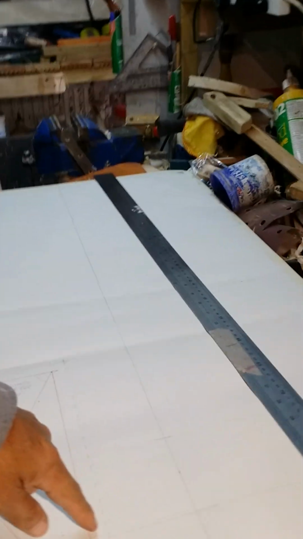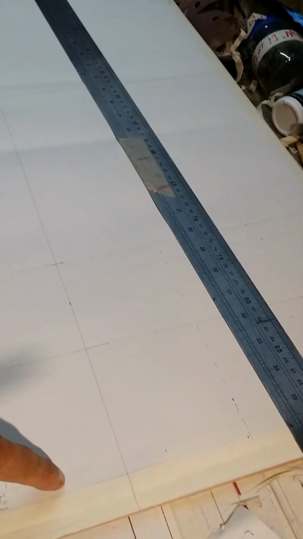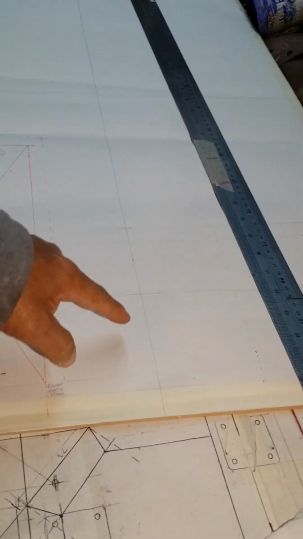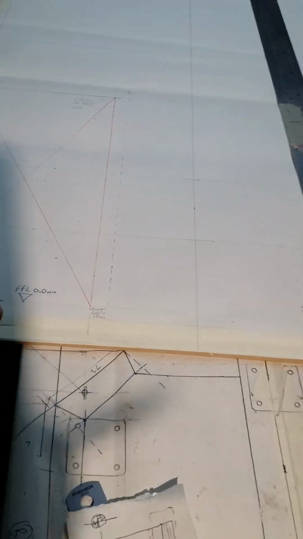Now I know that from there to there is my caster base. I can't put the casters outside of that base, except for this one. That caster there is going on an outrigger, and it's inside that. I need to put that line on. I need to show it on here.